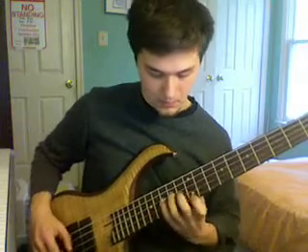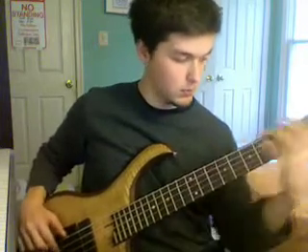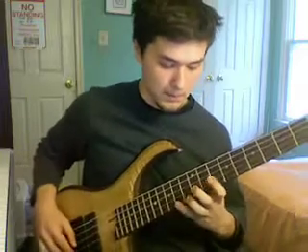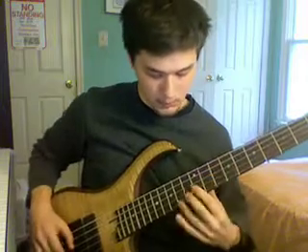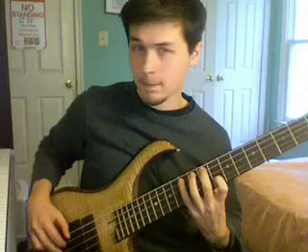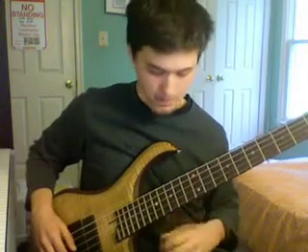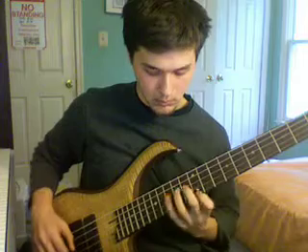Step a little there. Cool. So then you take that and mess with phrasing that. Etc. So you get the idea. It's just trying to think of as many different rhythms as you possibly can and apply it to that sequence.